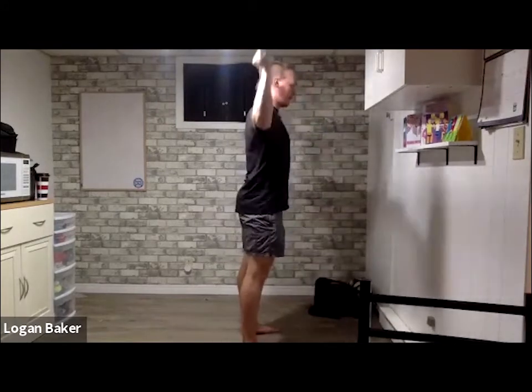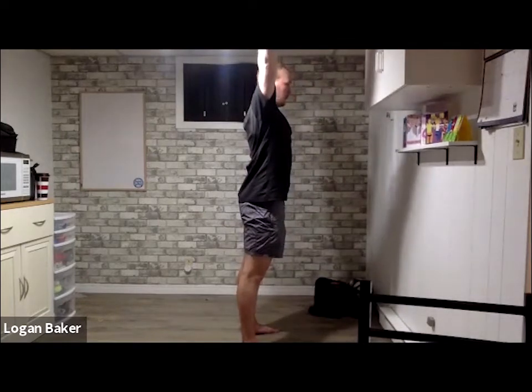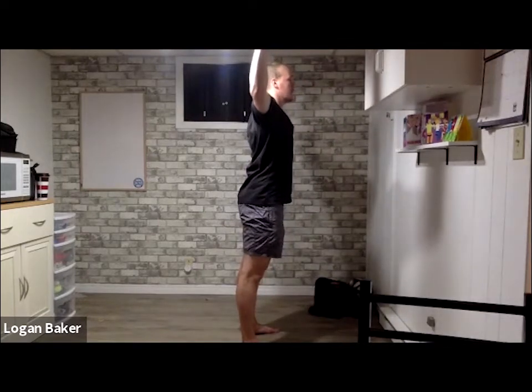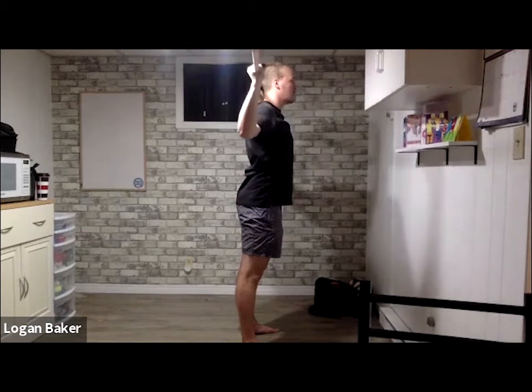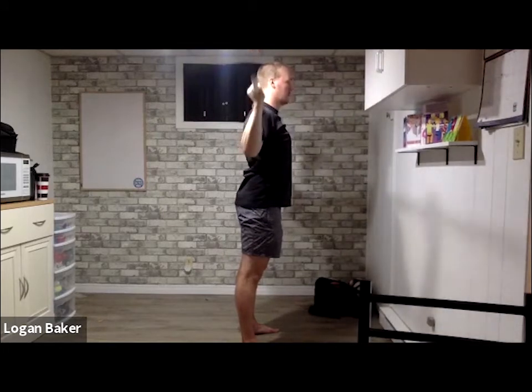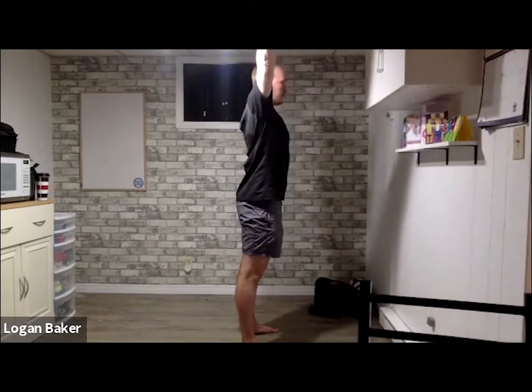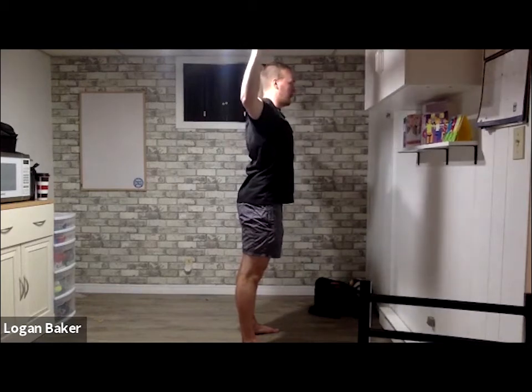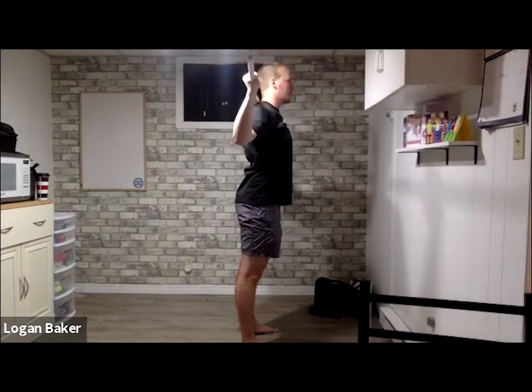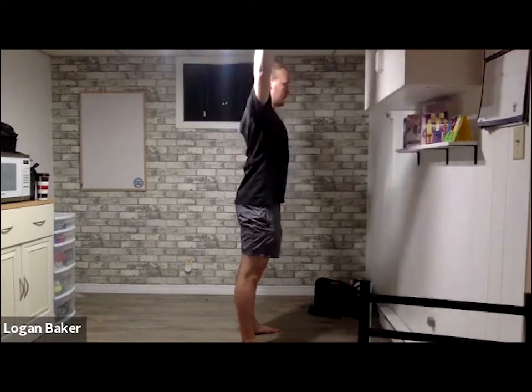Okay, all right, press overhead. Pulling the bar apart, keeping the chin up. Nice and slow on the way down. Press back up. Pull it apart, elbows back, chest up, chin up.